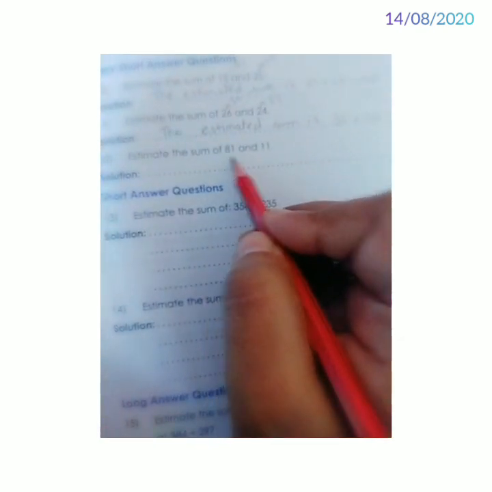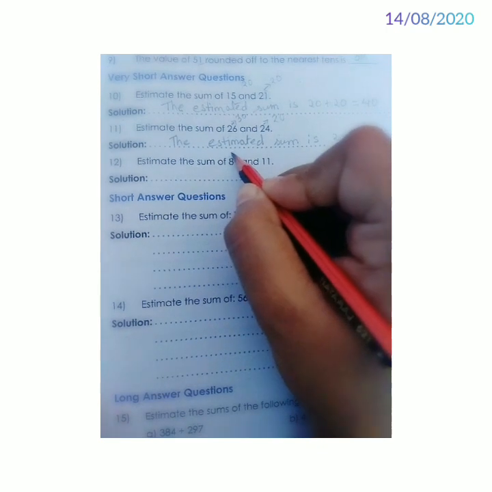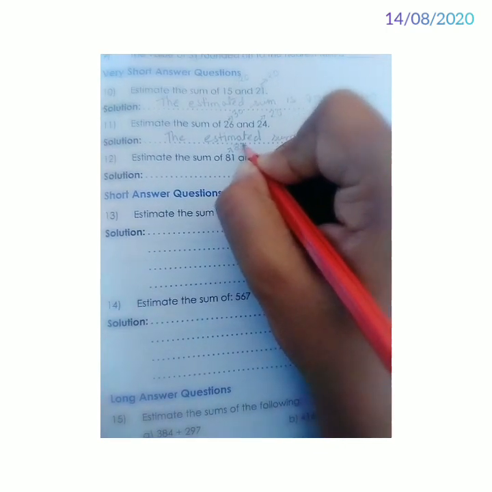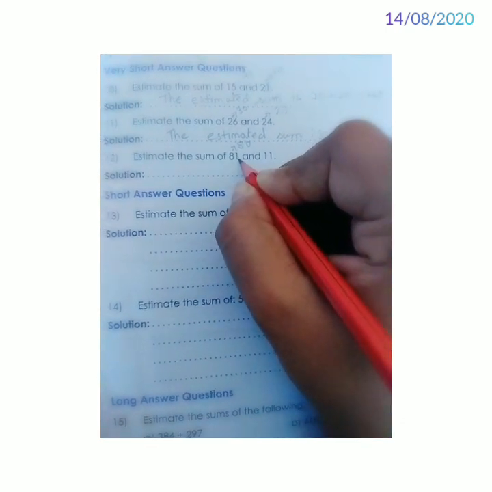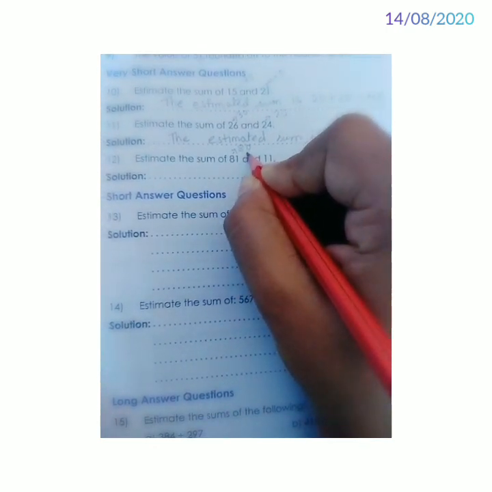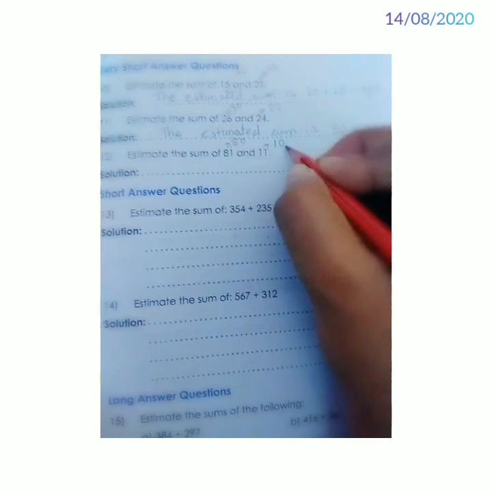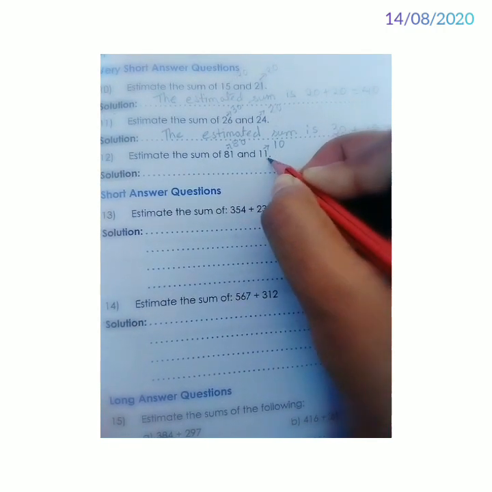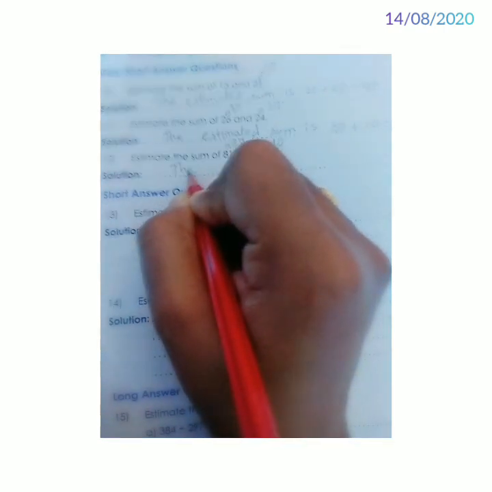Estimate the sum of 81 and 11. So first you have to round off 81 to the nearest 10. So we have 80 over here. Why 80? Because 1 is less than 5. So we get 80. Then when we round off 11 to the nearest 10, we get 10. Why 10? Because the digit in the ones place is less than 5. So we get 10.